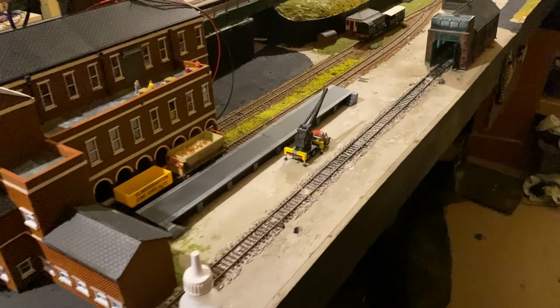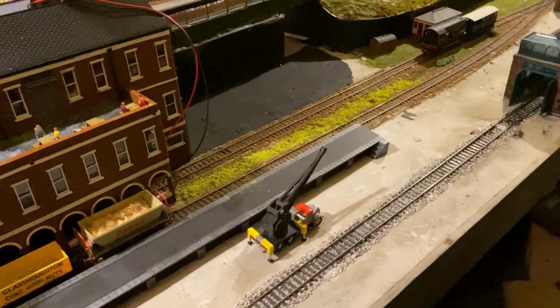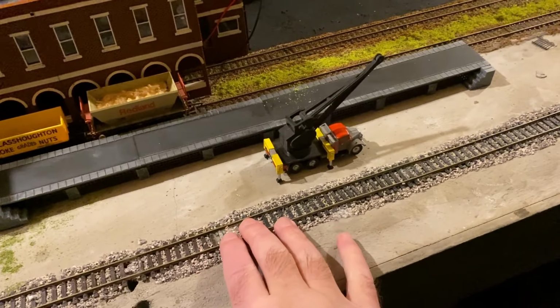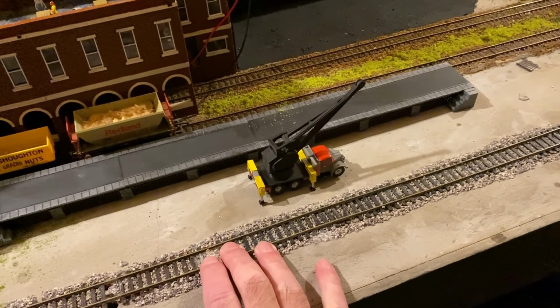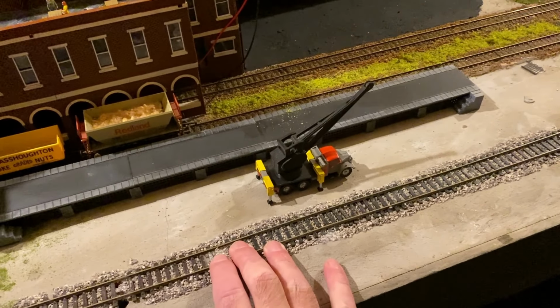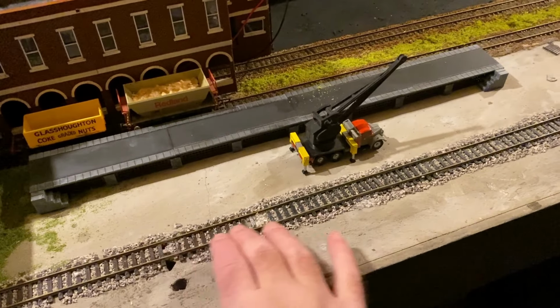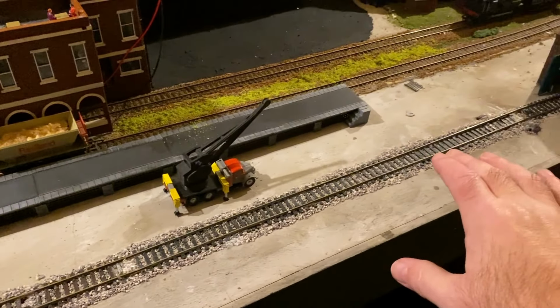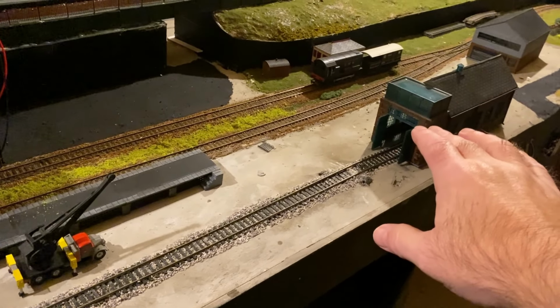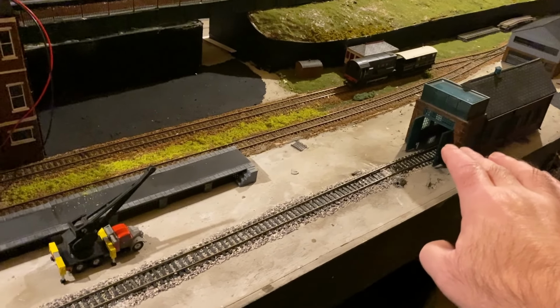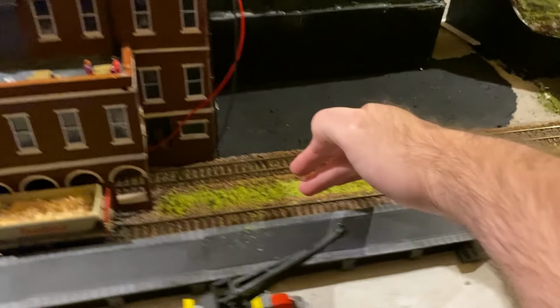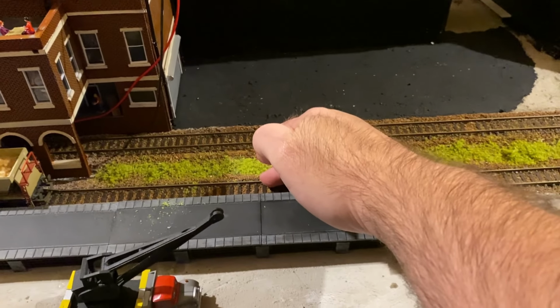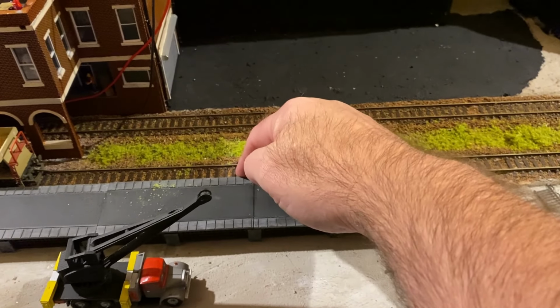So in this section here we've got 3 blocks. This one here, I was going to use it as a programming track. I might just have a single loco moving up and down, shunting on it, because it can go into what I call my Princeton engine shed. So this here is what I call Dock City Platform 1.